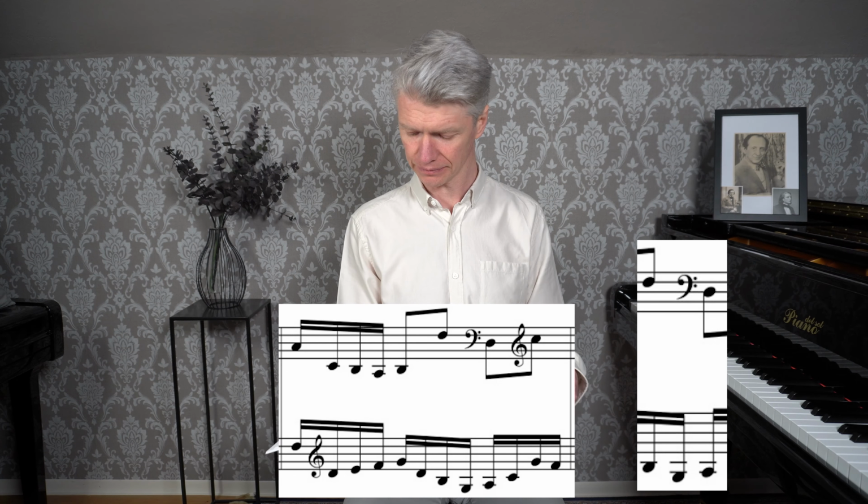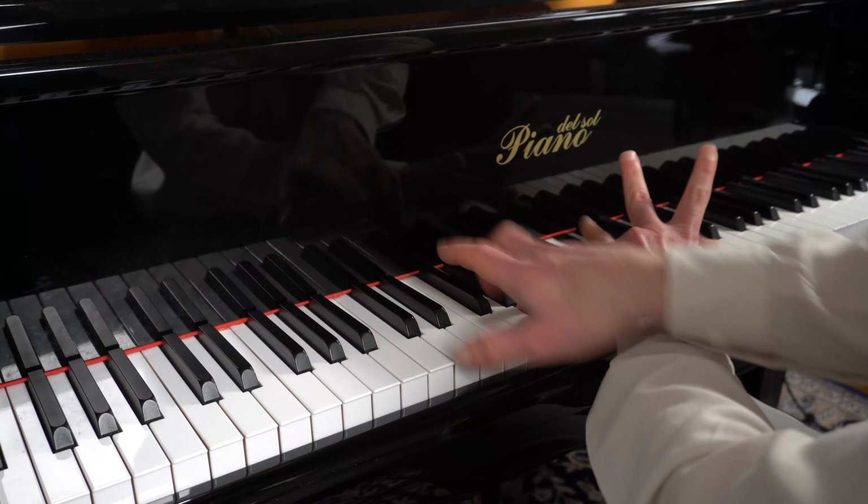And so you have forbidden consecutive fifths exactly there in that variation. The only way you can recognize it is, you won't see it visually, but you'll hear it.